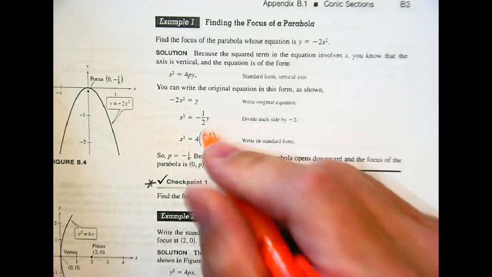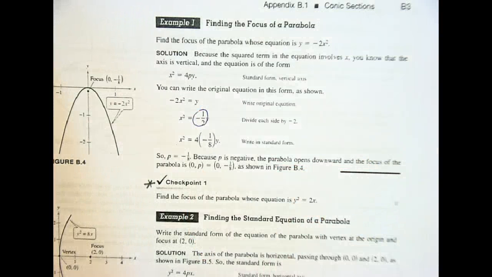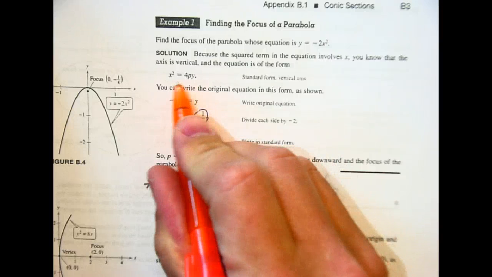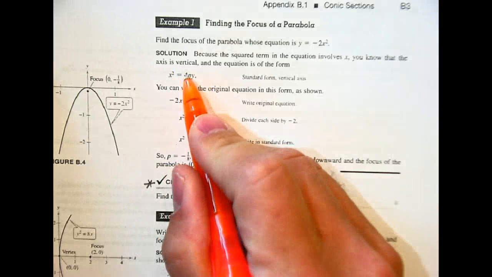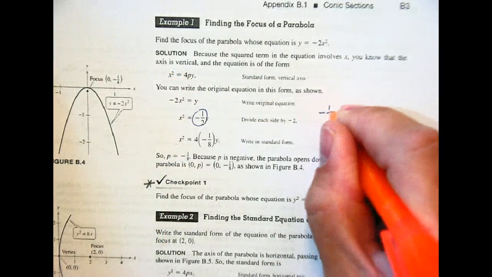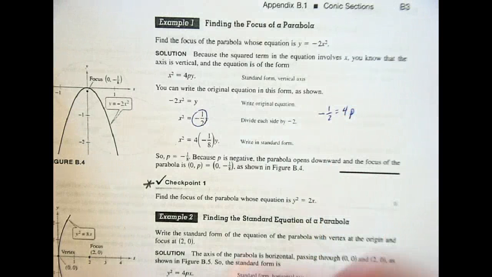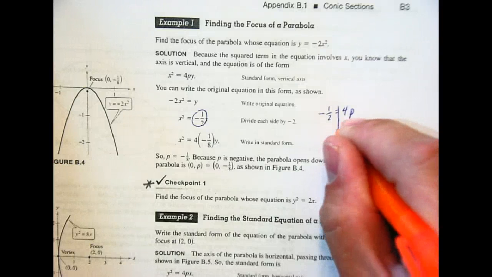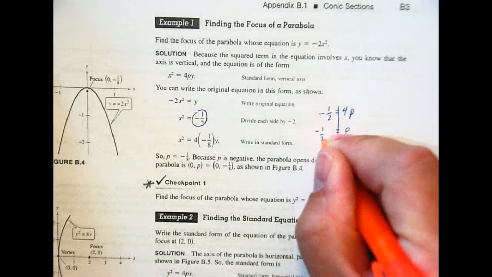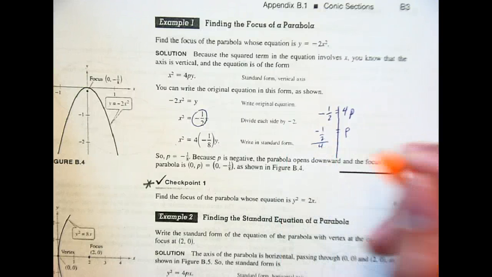Okay. This represents this negative 1/2. If you think back to your equation, x squared equals 4py, that negative 1/2 represents what part of that? 4p. So you know negative 1/2 equals 4p. We want to find p. How do we find p? You can divide it by 4, right? So dividing by 4 is the same thing as multiplying by 1/4. Okay, multiplying by the reciprocal of 4.